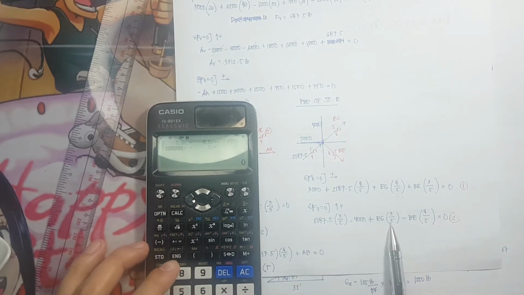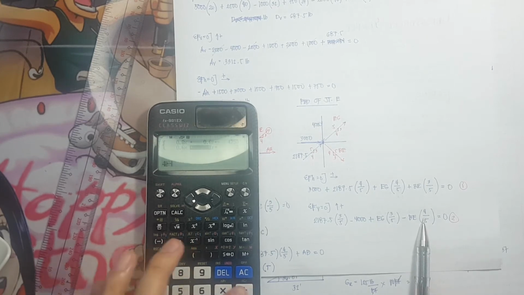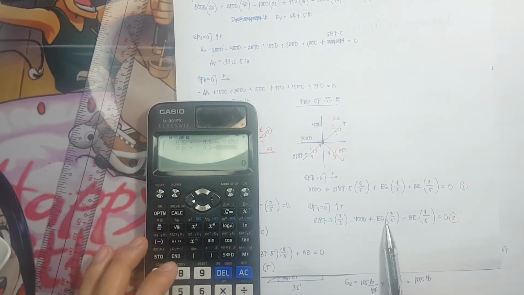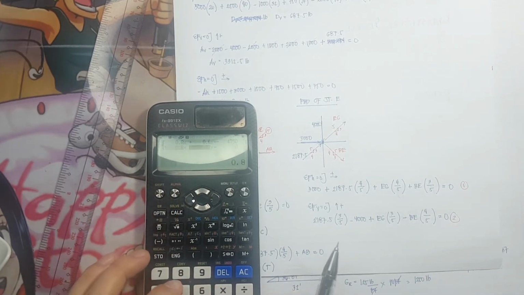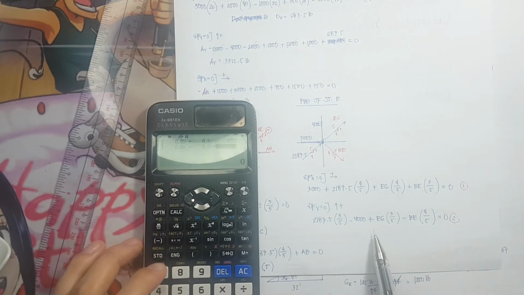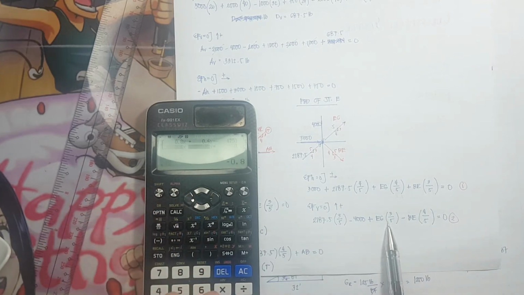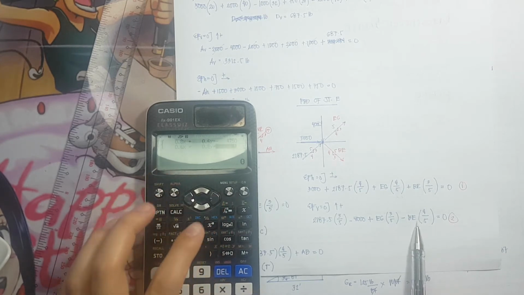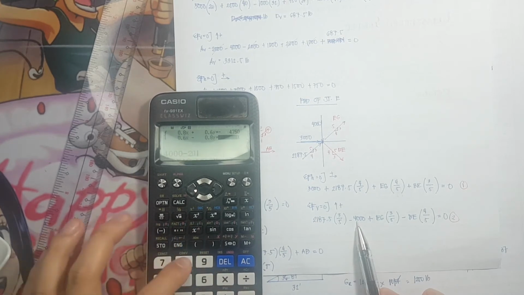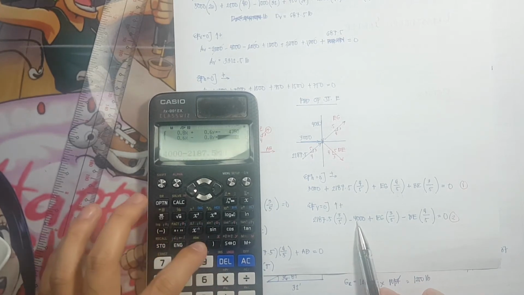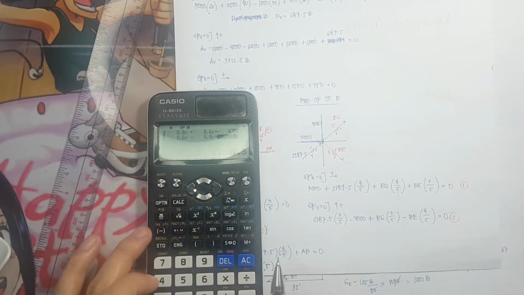Then we have here 3 divided by 5, and 4 divided by 5. No. This is negative 0.6, negative 0.8. No. EG is positive 0.6. BE is negative. Then here we have 4,000 minus 2,187.5 times 3 over 5. Okay.